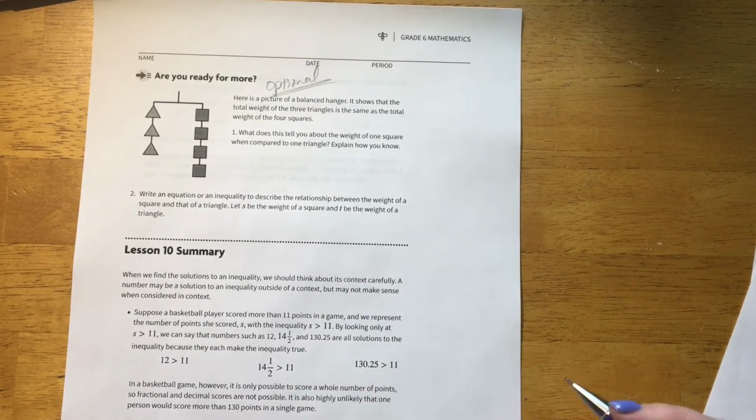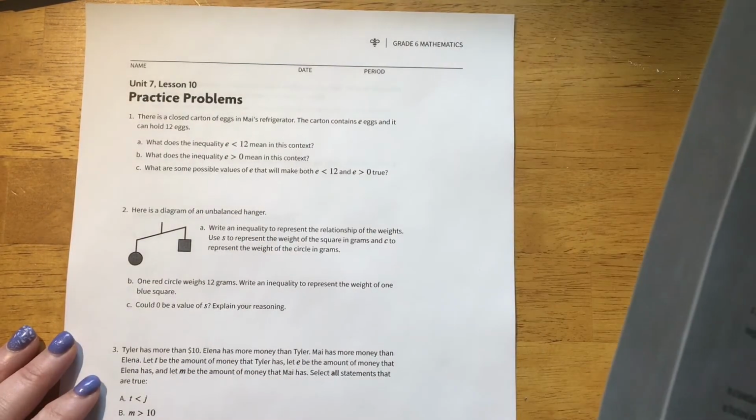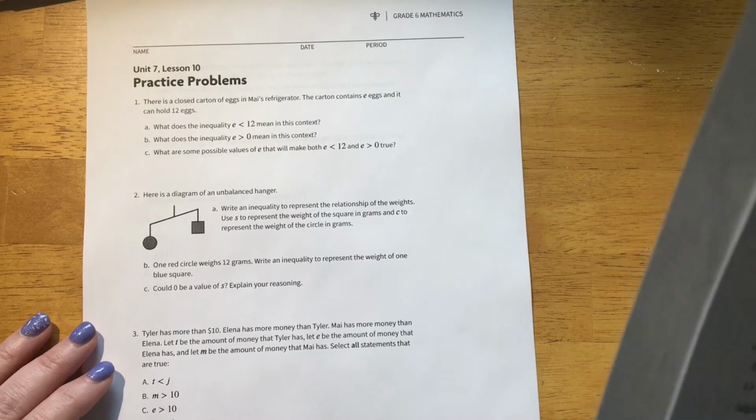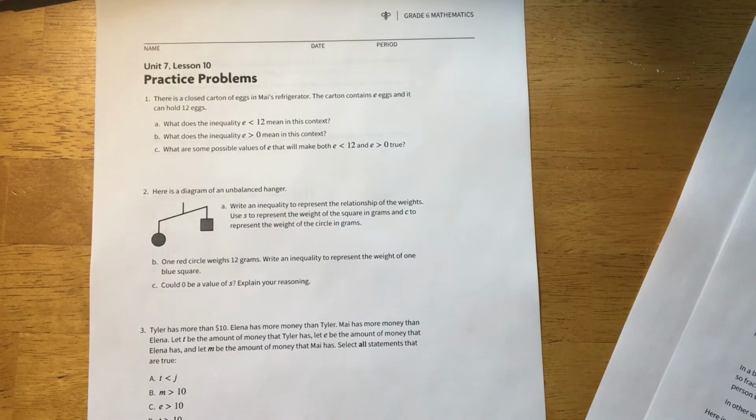Make sure you please read through the summary pages so that you are fully ready to dive into the practice problems which are coming up next. I know you can do it. Do it on your own first, don't forget. And as always, do your best because you deserve your best.